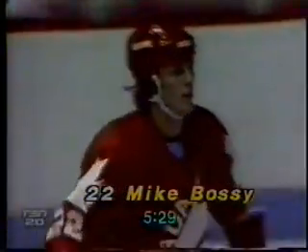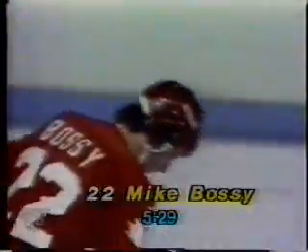Here's the announcement on the goal. By number 8, Raymond Bourque at 5 minutes, 29 seconds. Mike Bossy at 5:29 from Bourque in Canada with a 2-0 lead here early in the first period.